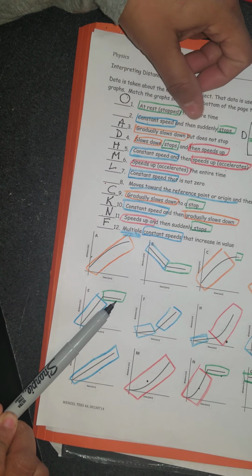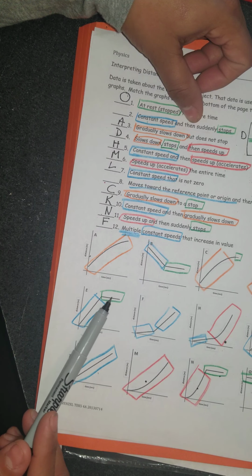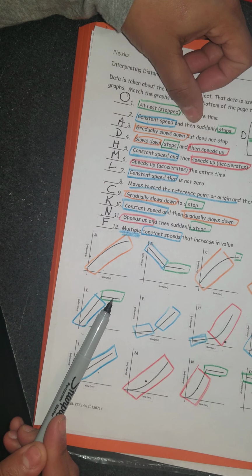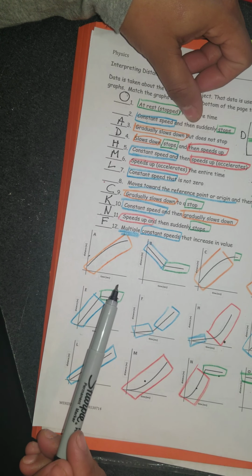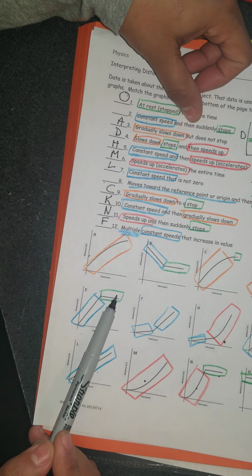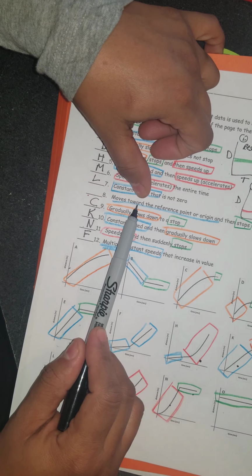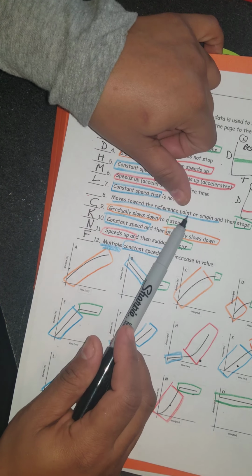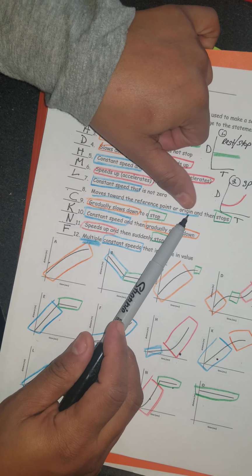Now I'm going to make that assumption because there's only two assumptions really that we can make in physics. And those are the only two that I can assume. Everything else, when you start assuming in my class, you're going to start making mistakes. Okay? Now let's go ahead and look at the other one. Number 8. It moves towards, how does it move? The reference point, or it's moving backwards towards the origin.